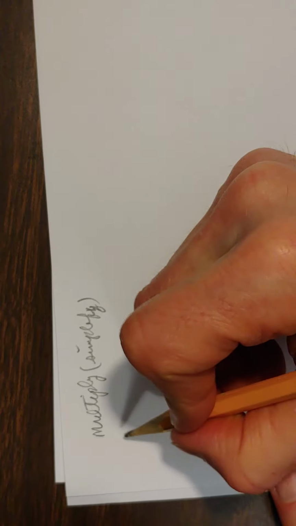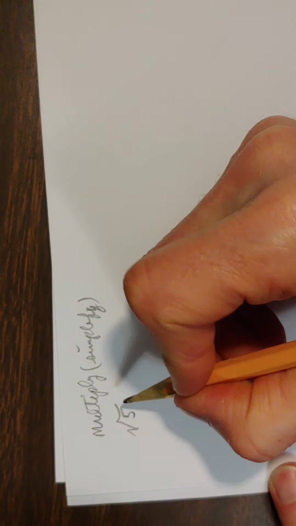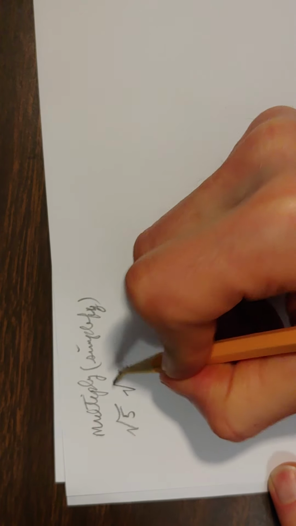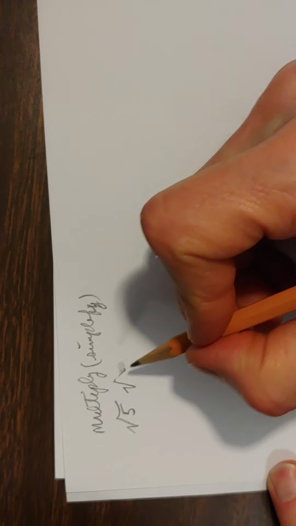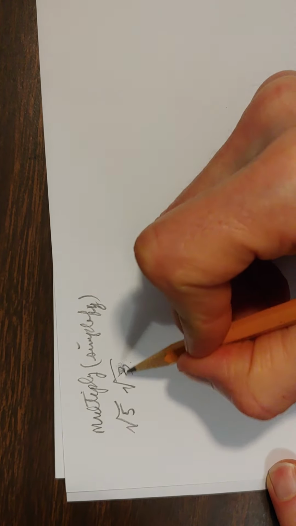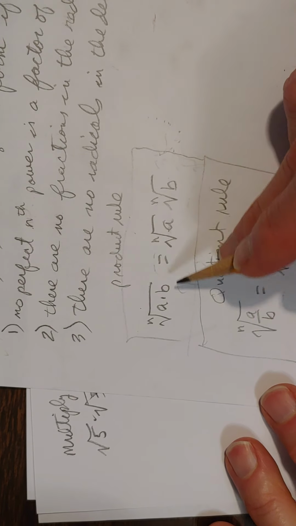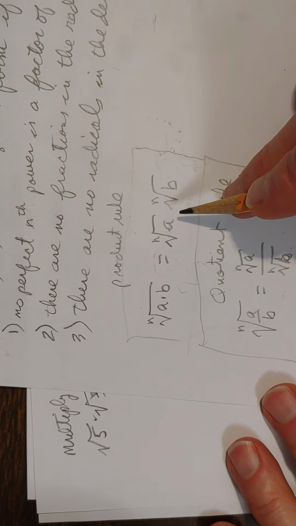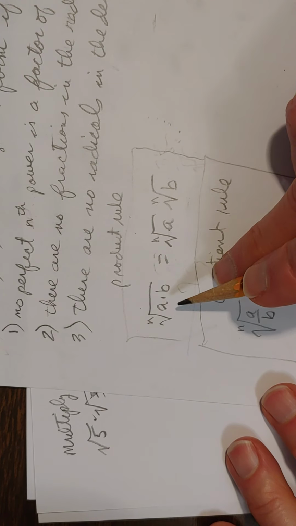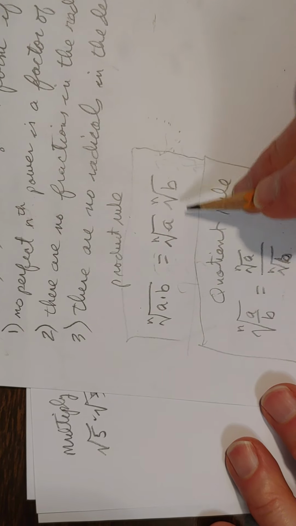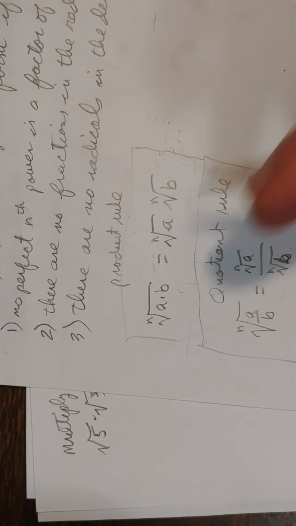The square root of 5 times the square root of 3. Using the properties of exponents, this one, the product rule, we can either change the left side into the right side or the right side into the left side. If we have two radicals multiplied together, we want to write it as one radical.